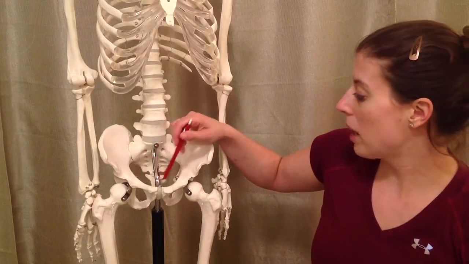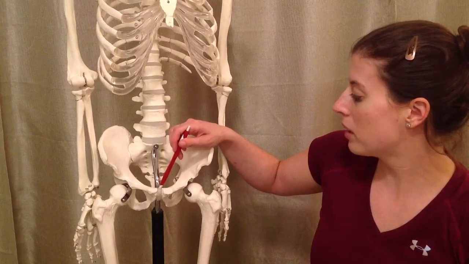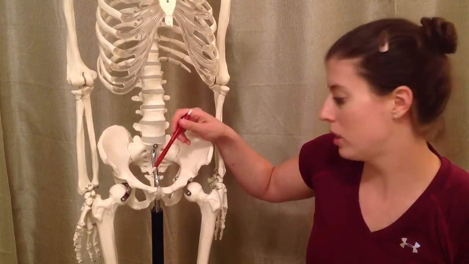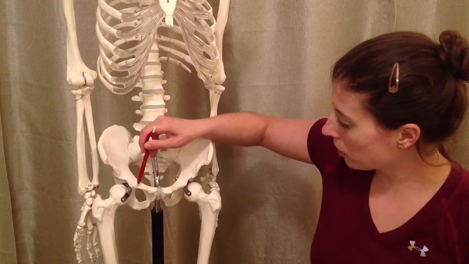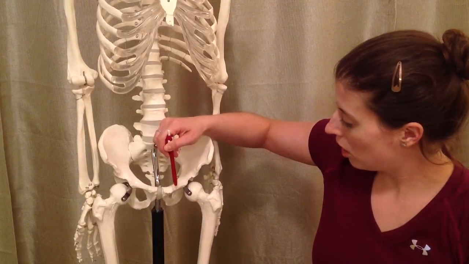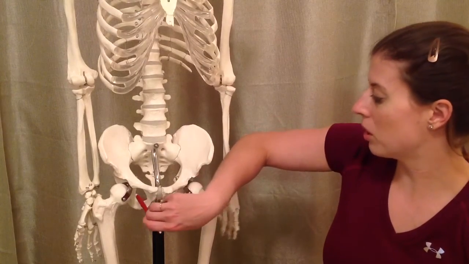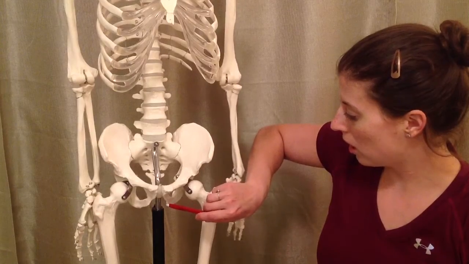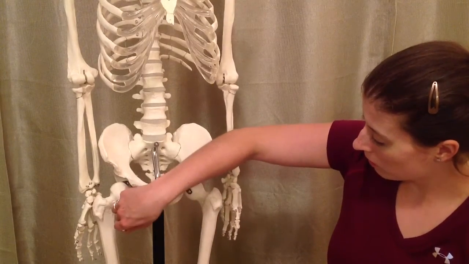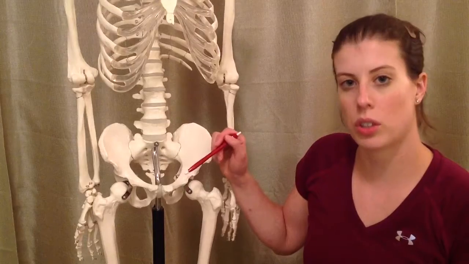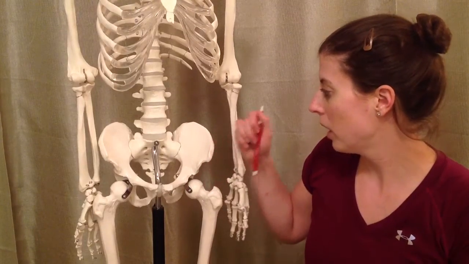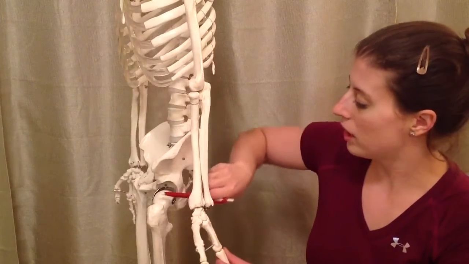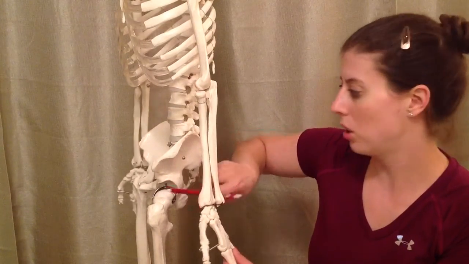In the front here we've got the pubis. In the center we've got some cartilage called the symphysis pubis or pubic symphysis. The upper edge of the obturator foramen down here is known as the superior ramus. The bottom edge along here is known as the inferior pubic ramus. Then as we go along the side here, we can see the acetabulum, where the femoral head goes.